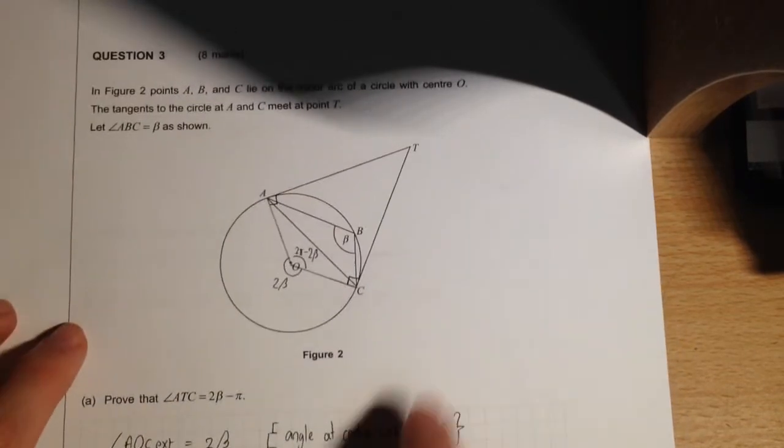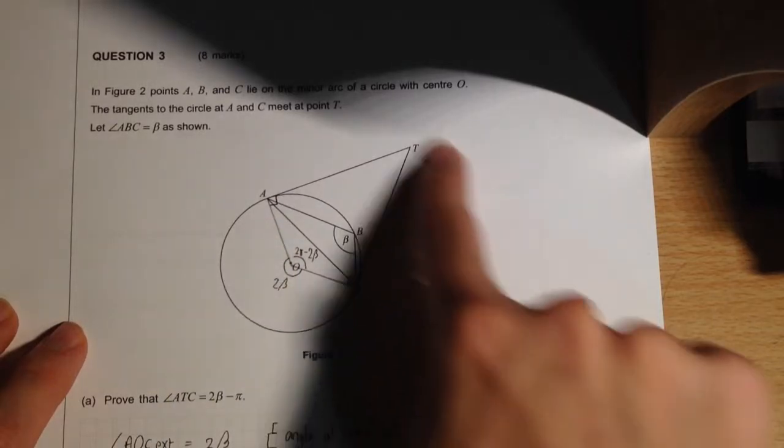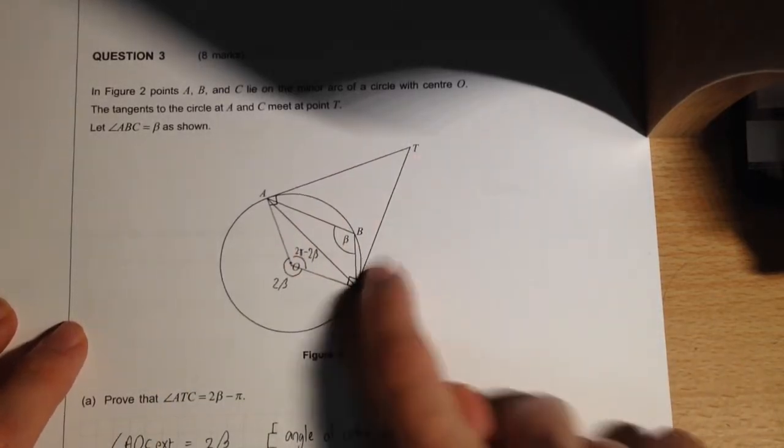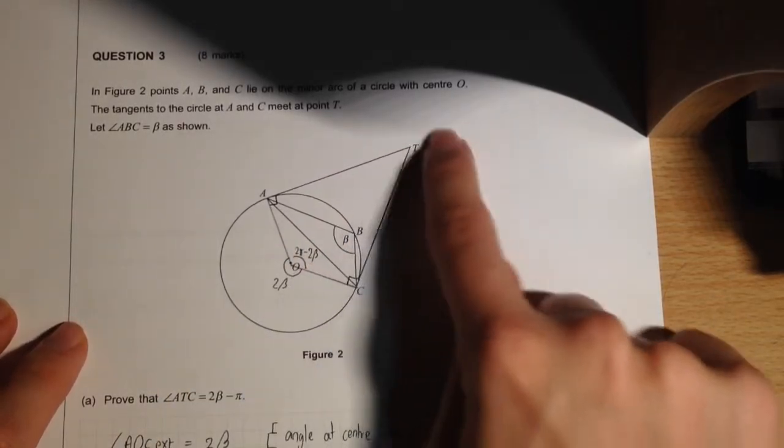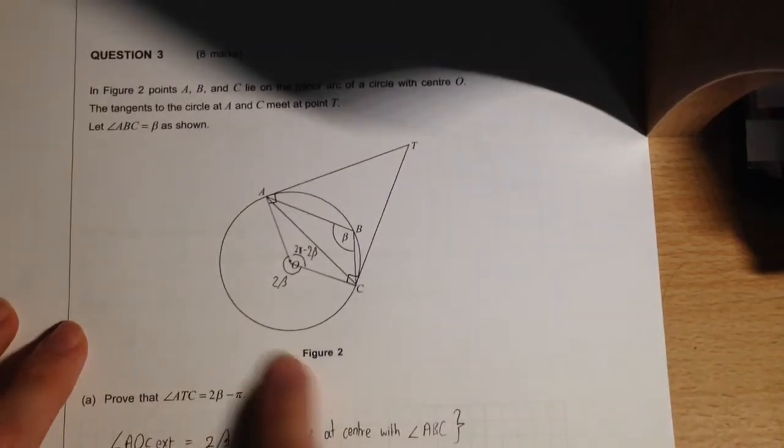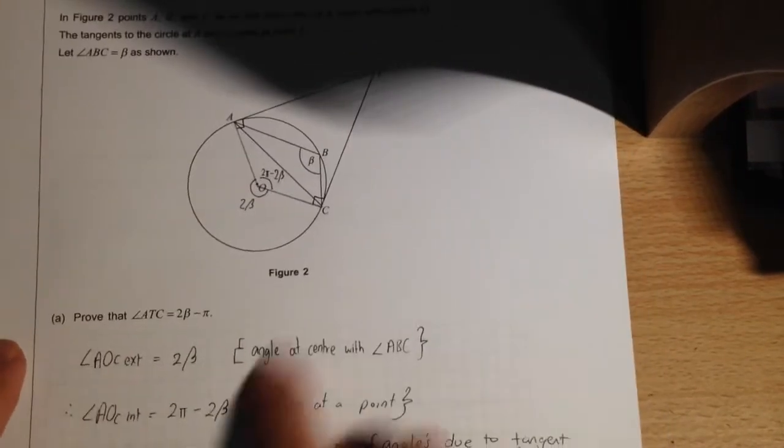But we can use this logic because we've just proven that this is a cyclic quad, in order to actually get the angle ATC, which is what we're after with our solution, because we know the opposite angle here.